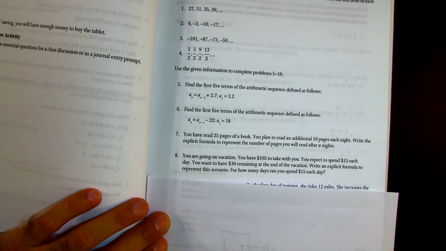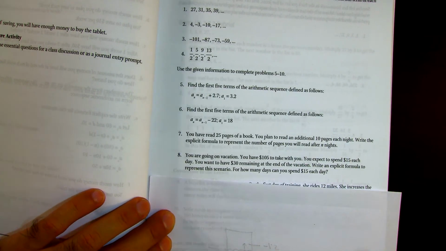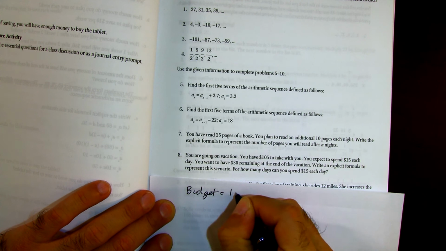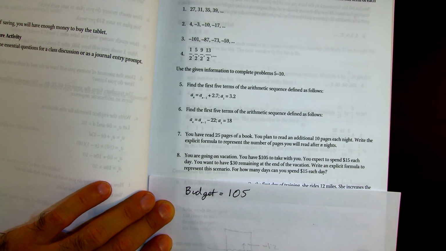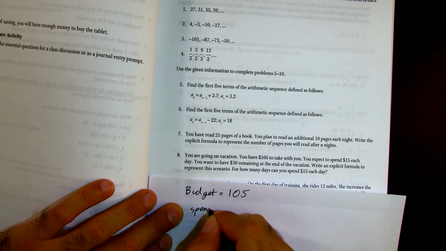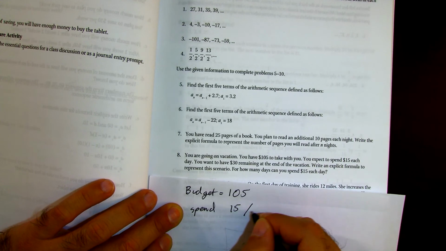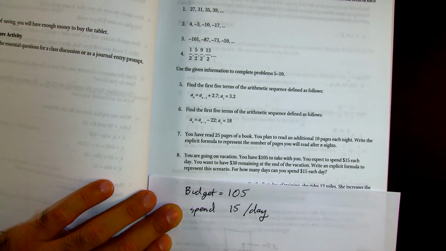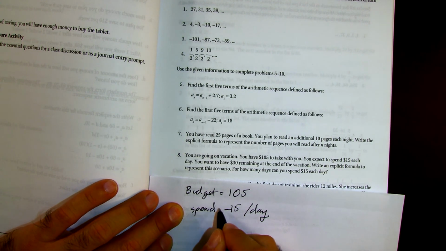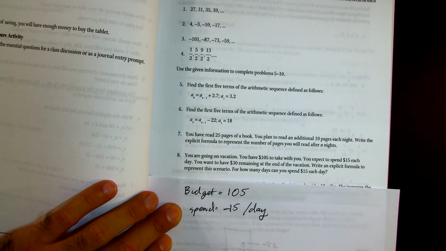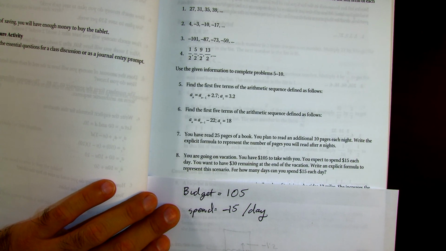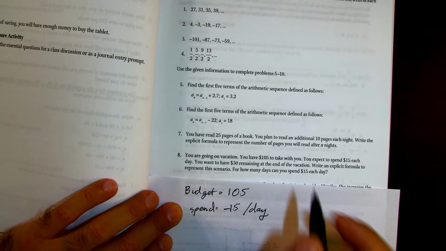All right, you are going on vacation. You have $105 to take with you. So I'm going to say that's like my budget. This might remind you of something. $105 to take with you. You expect to spend $15 a day. So you're going to spend $15 per day. So I'm going to put this 15 as we're going to subtract $15 a day, right? If we're spending $15 a day, we're going to subtract $15 from my total every day. That makes sense, right? That's how you'd keep a budget.